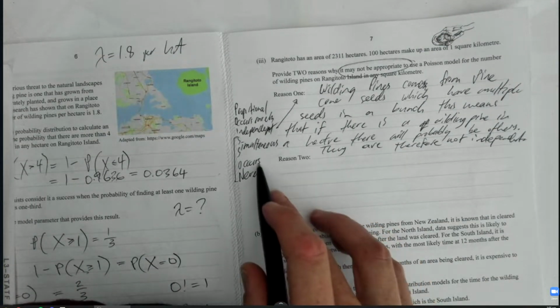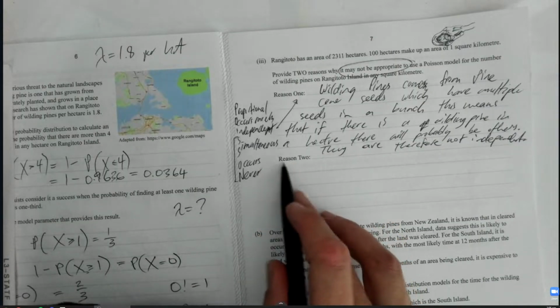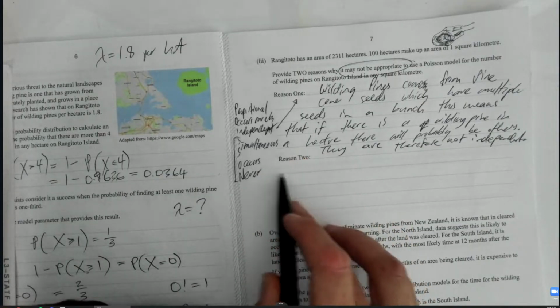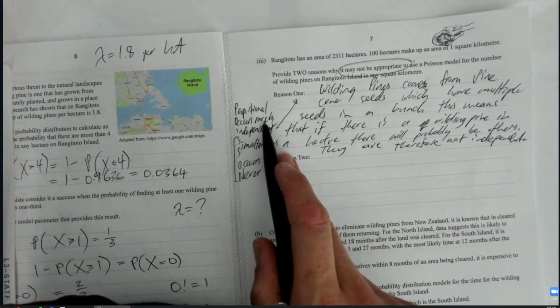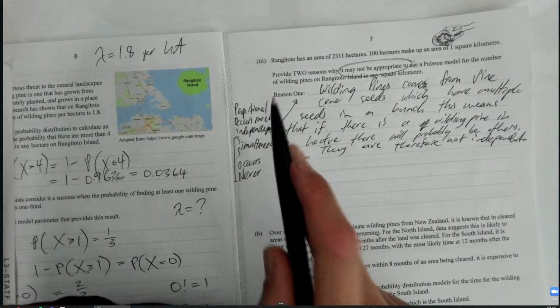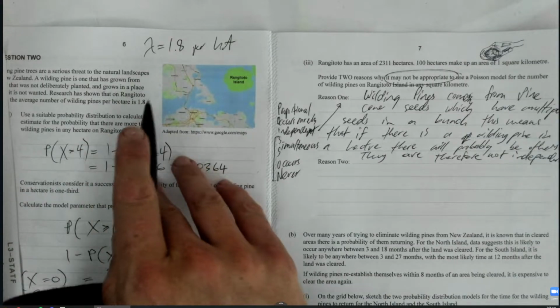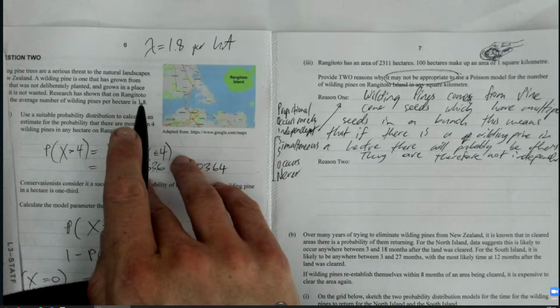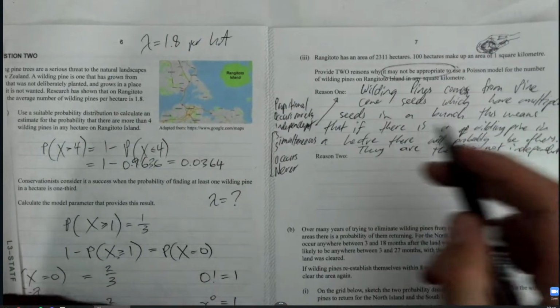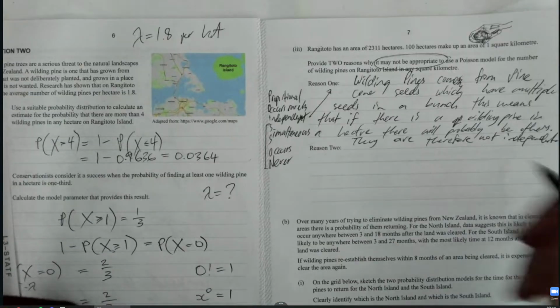Okay, reason 2. Simultaneous occurs never. I think that's actually fine. Occurs rarely. I could argue this, but the fact that it's 1.8 is actually pretty rare. I'm gonna go with another.